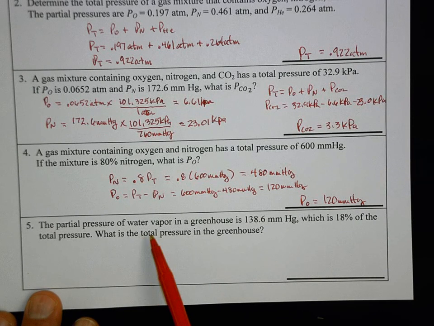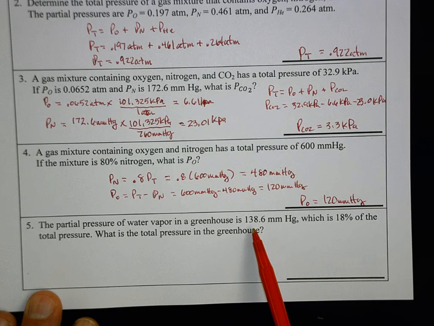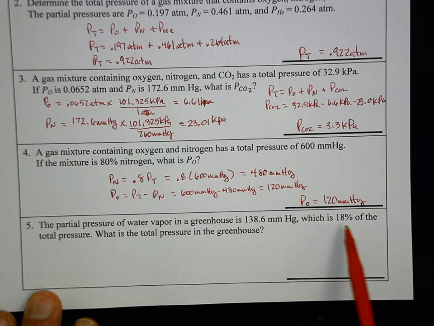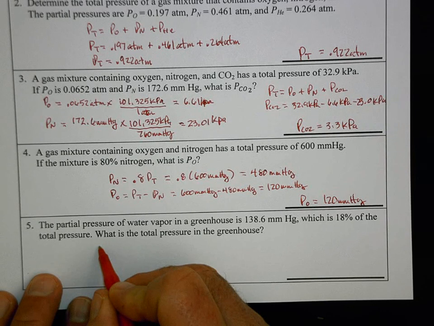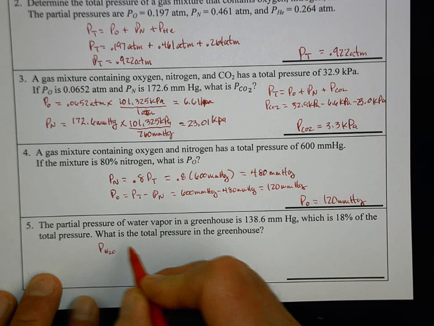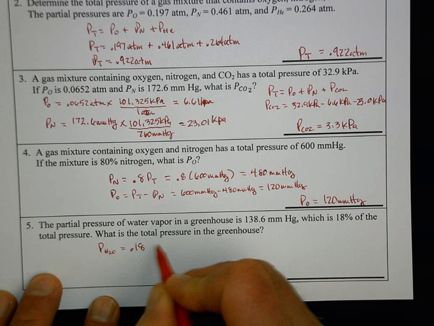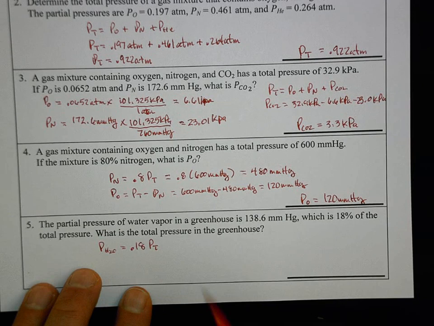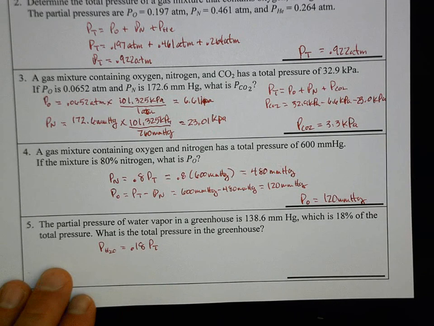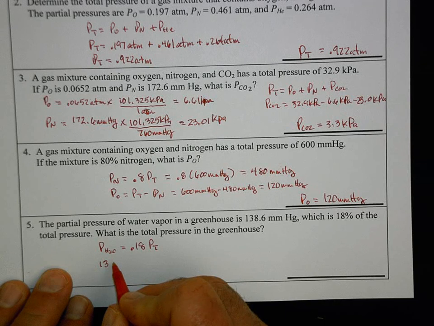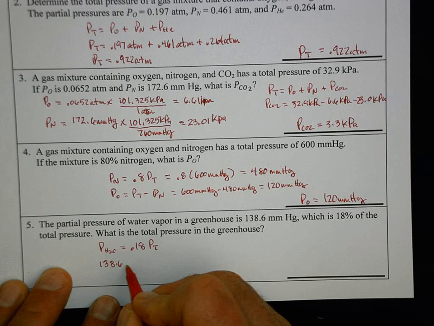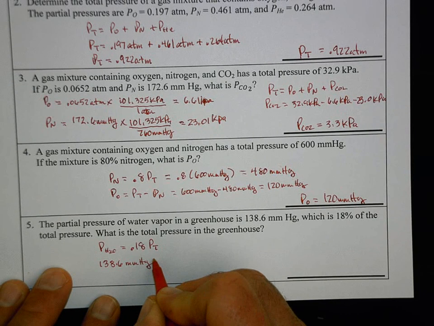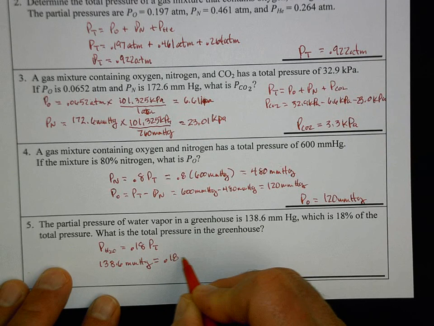Okay, the partial pressure of water vapor in a greenhouse is 138.6. So that's the pressure of the water vapor, and that's 18% of the total. So again, the partial pressure of water is 18% of the total. In this case, the water pressure, that's 138.6 millimeters of mercury, equal to 0.18 of the total.